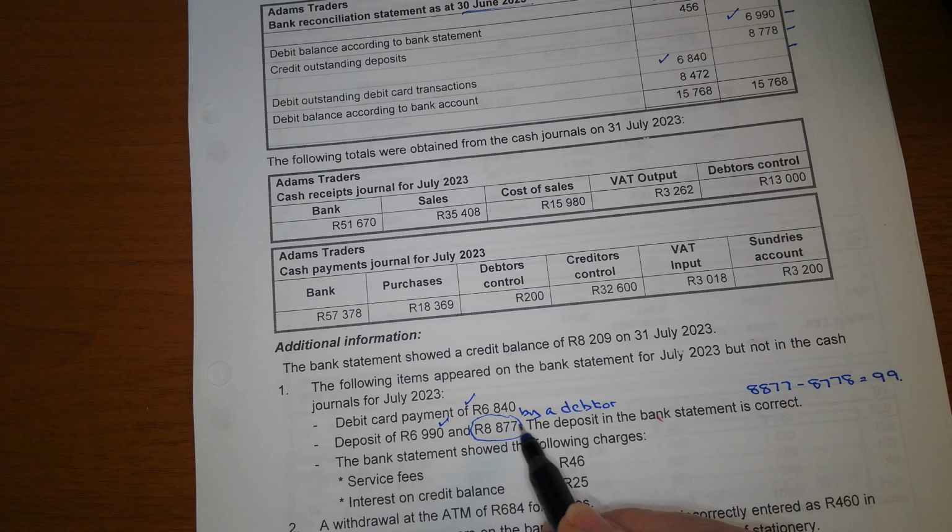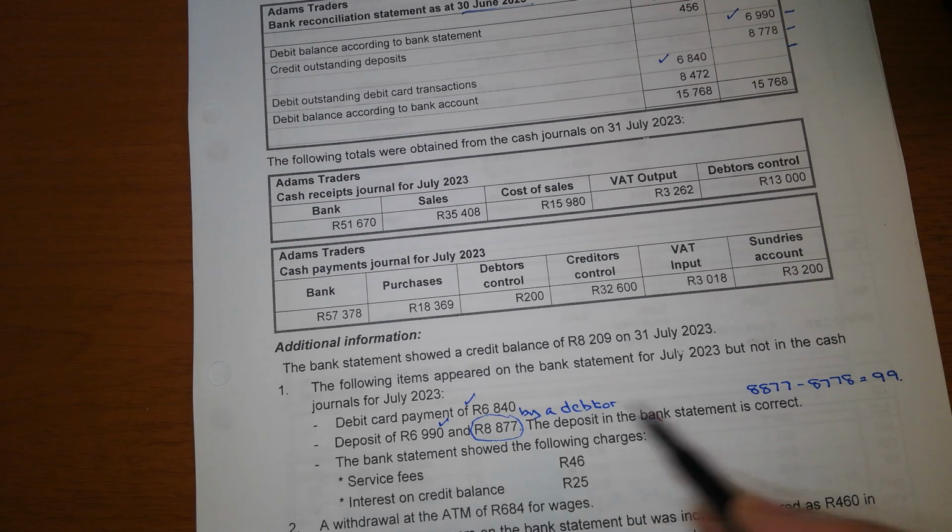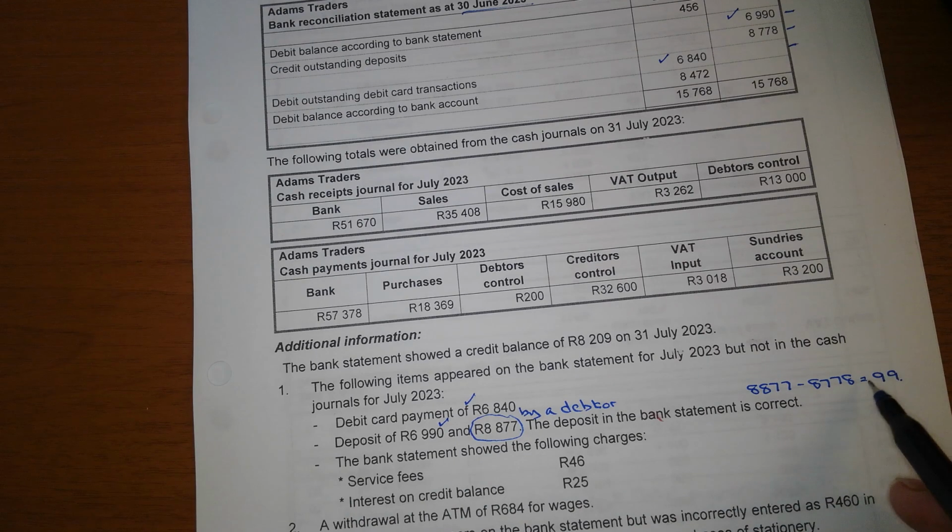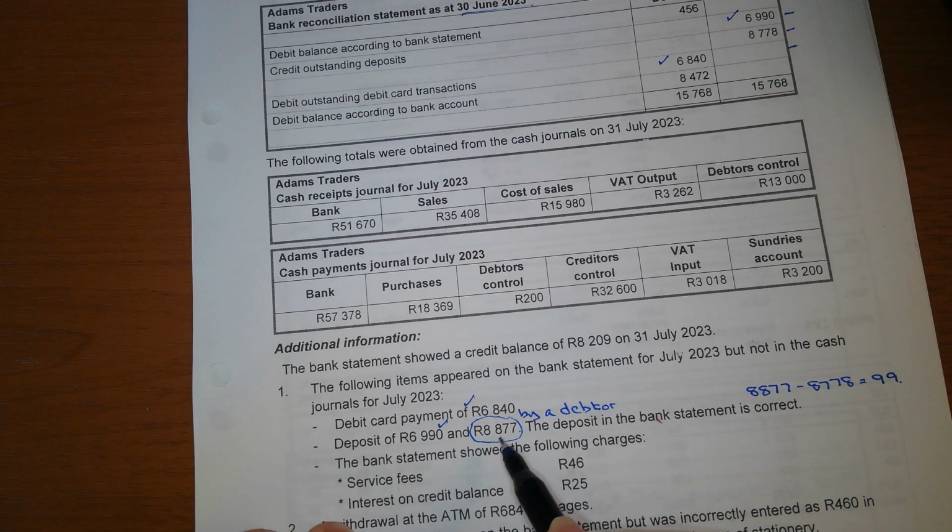Now, if they tell you that this amount was received from a debtor, it means that I don't have to take that into account. If they tell you that this 8877 was for rent income including VAT, then it means that we have to go and calculate on that difference of 99, the portion for VAT and the rent separately. So it's very important that you look and see what this deposit was for if you made a mistake when VAT is included in the question.